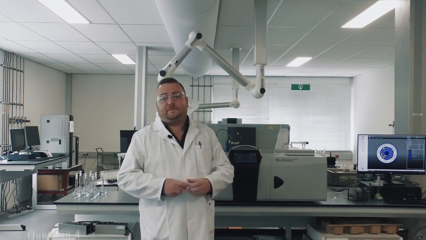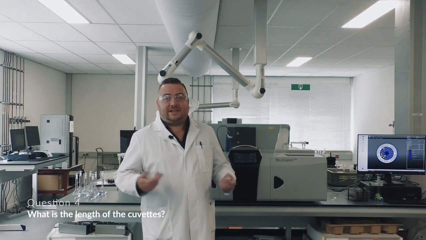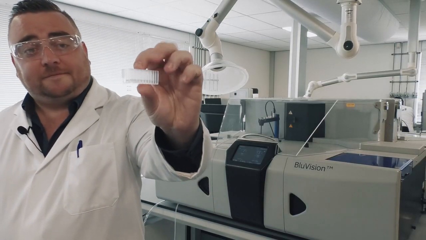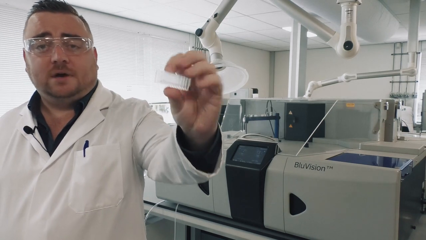So that brings us to question 4. What is the length of the cuvettes we use? So when we say length, we're talking about the optical path length of the cuvettes. And actually, as you can see here, we use a 15 millimeter cuvette. And by going to 15 millimeters, that gives us a lot of additional sensitivity, which means we can offer much lower detection limits. So for example, for things like ammonia and orthophosphate, we actually have sub-ppb detection limits, which gives us very, very low-level ppb quantification limits.